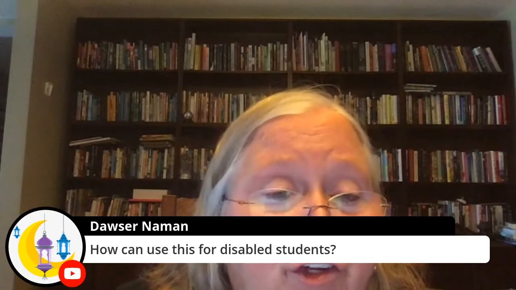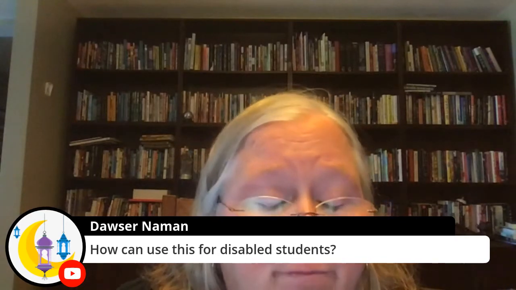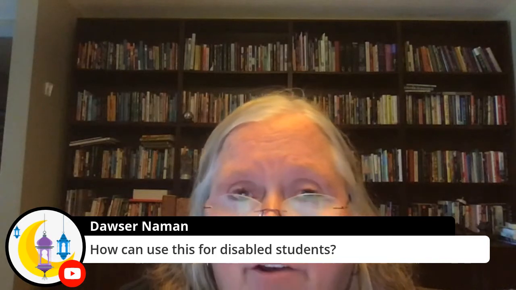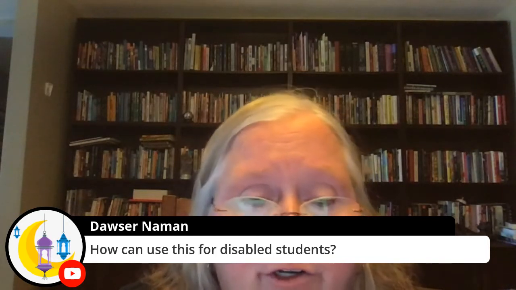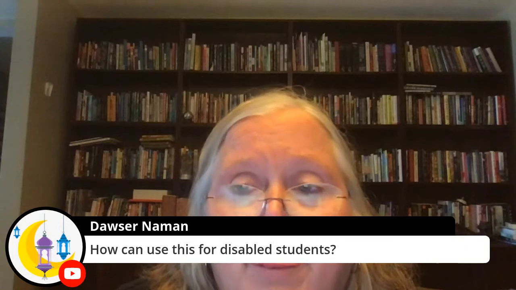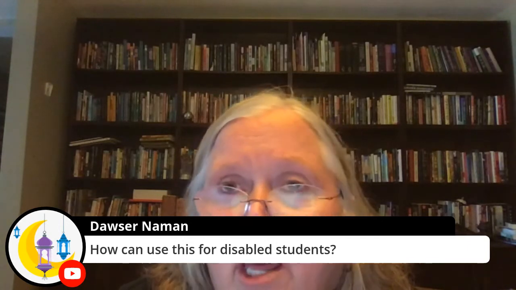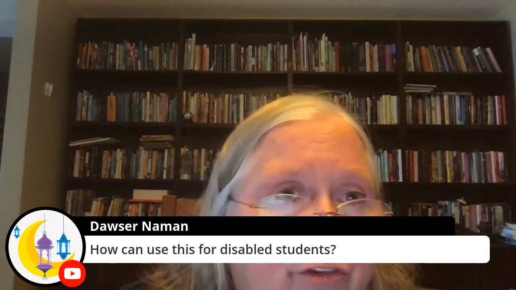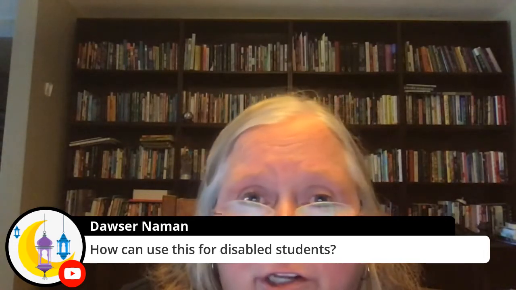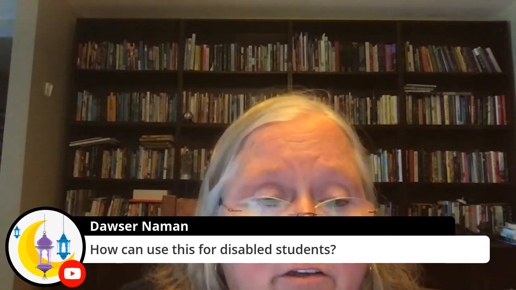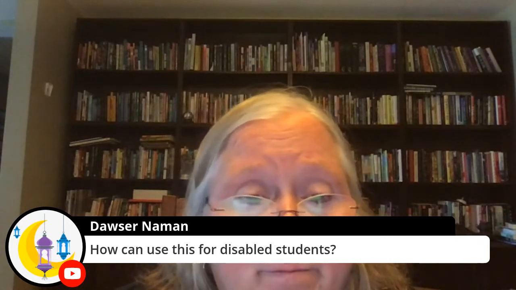How can you use this for disabled students? You put it on whatever device they're using. Are they using an iPad? Are they using a Chromebook? Are they using a computer? They can now control it with a mouse. They can control it with a screen. They can control it with a head mouse. They can control it however they control their device. And they can now read books.